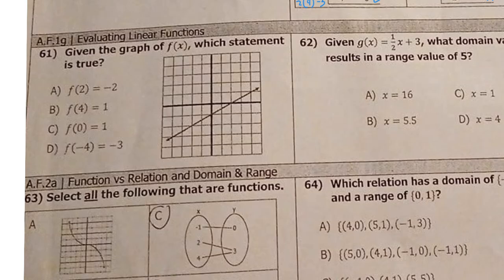Okay, so let's look at 61. It says, given the graph of f of x, which statement is true? So f of x just means your y value, your output. If you put a number into the function, what number do you get out of the function? The number in parentheses on all of these you can think of as your x value, and what that equals you can think of as your y value.